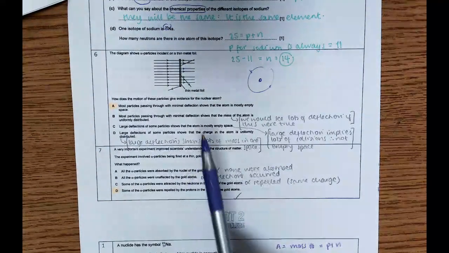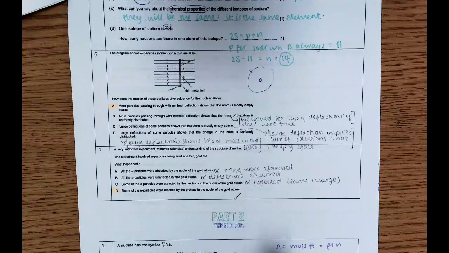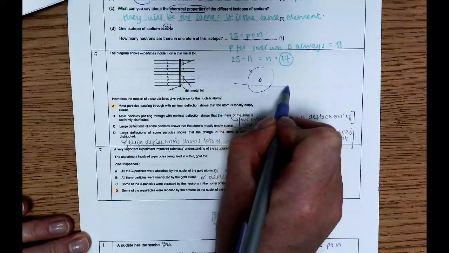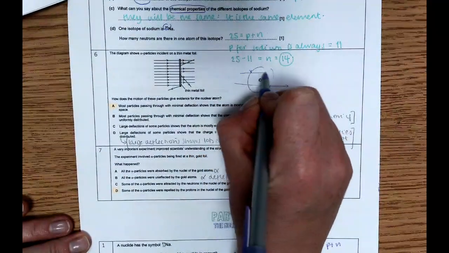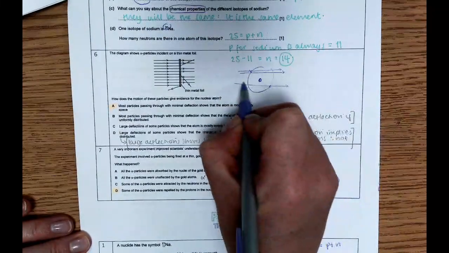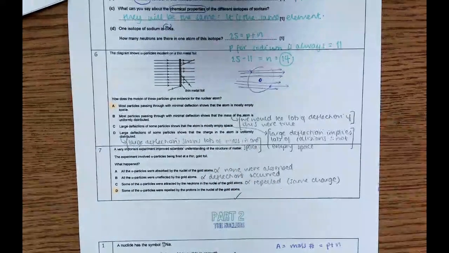Most particles passing through with minimal deflection shows that the atom is mostly empty space. Makes perfect sense, because what we're saying is, if we're an alpha particle here, we're not going to interact with the nucleus. If we're an alpha particle here, we're not going to interact with the nucleus. If we're here, you get the idea. Most of them are going to be able to get through without interacting with the nucleus, and so we must have mostly empty space. Okay, so that gives us answer A.